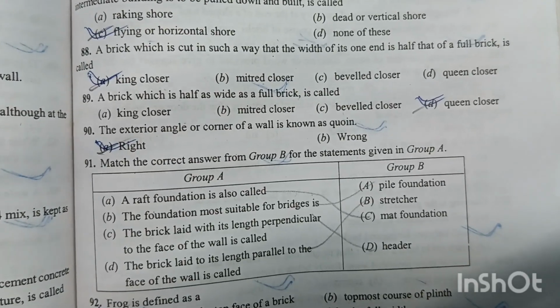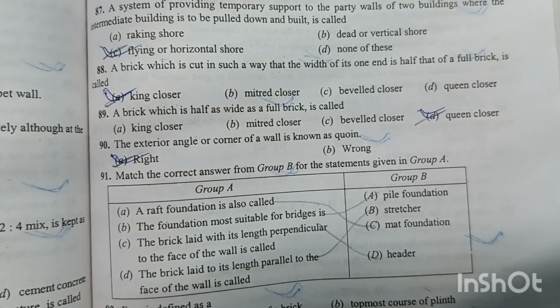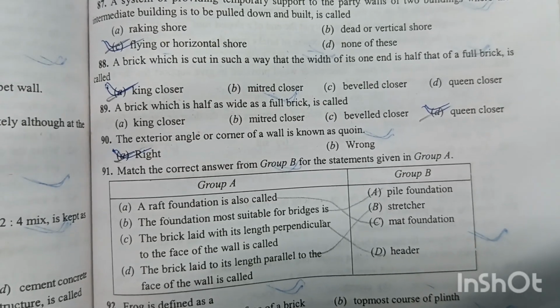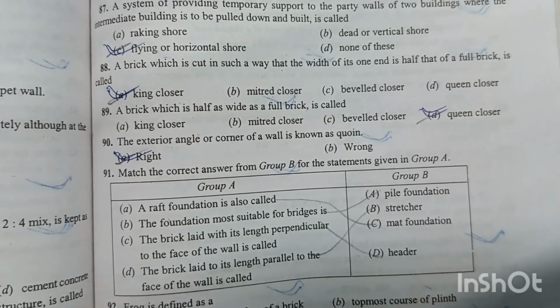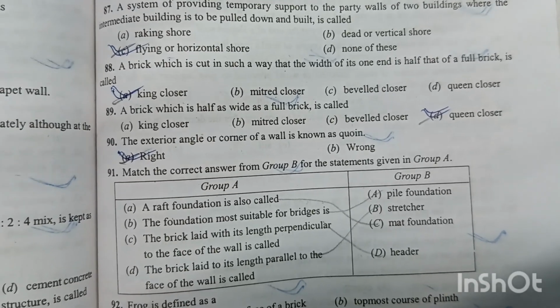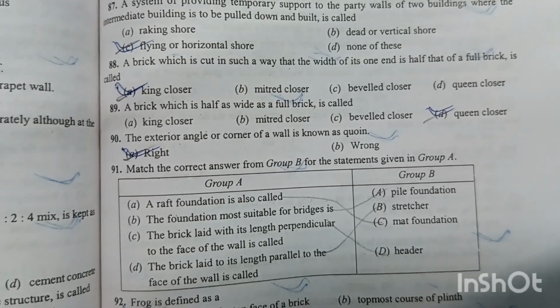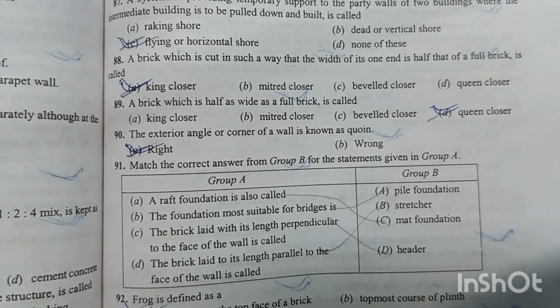Option B, in group A the foundation most suitable for bridge is pile foundation. Option capital A in group B. Option number C, in group A the brick laid with its length perpendicular to the face of the wall is called header. Option capital D is the right answer in group B. Option D, in group A the brick laid with its length parallel to the face of the wall is called stretcher.